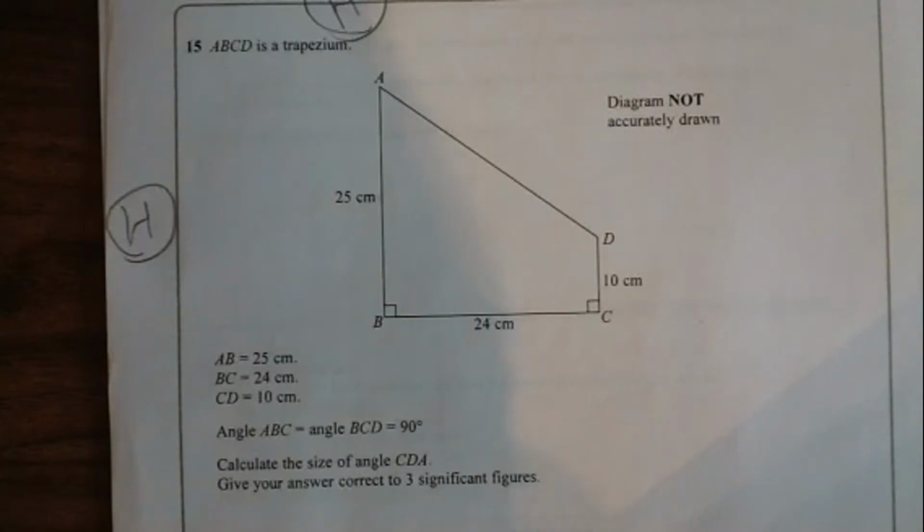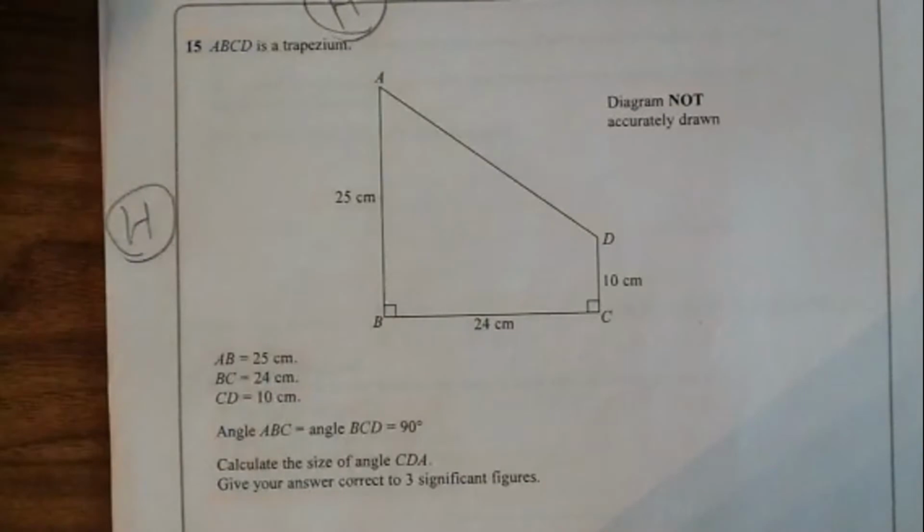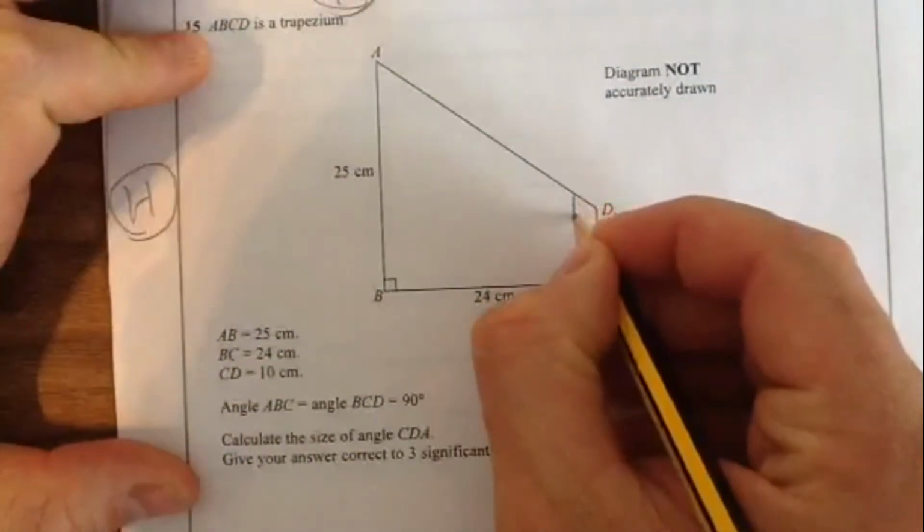ABCD is a trapezium. AB is 25, BC is 24, CD is 10. Angle ABC is 90 degrees. Calculate the size of angle CDA. So CDA is this one here.